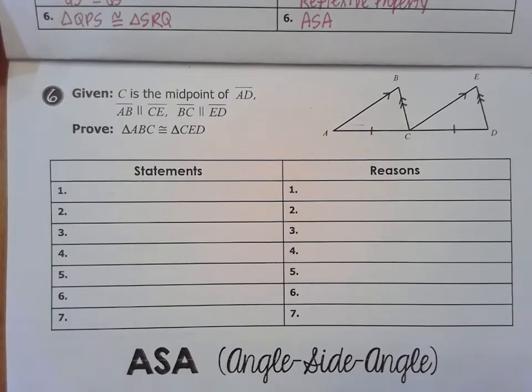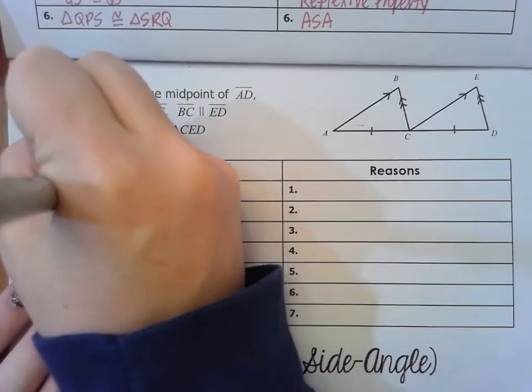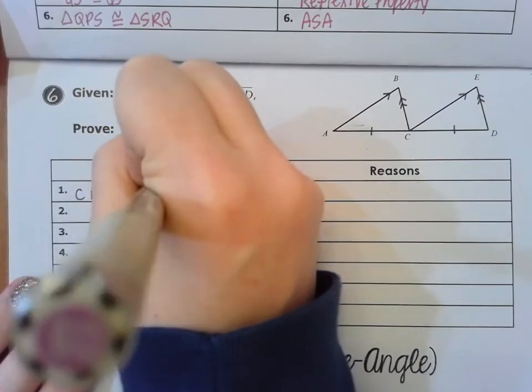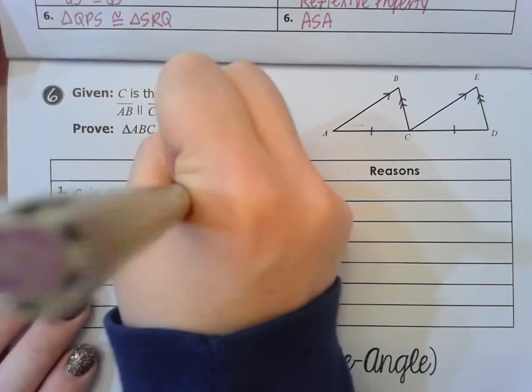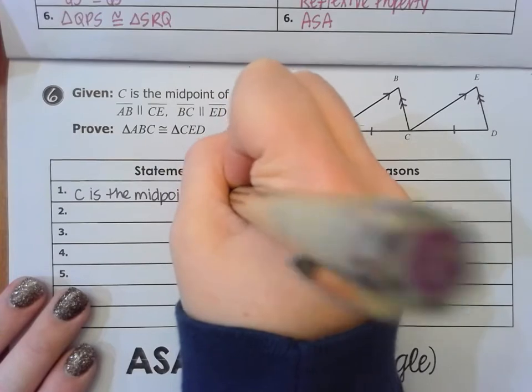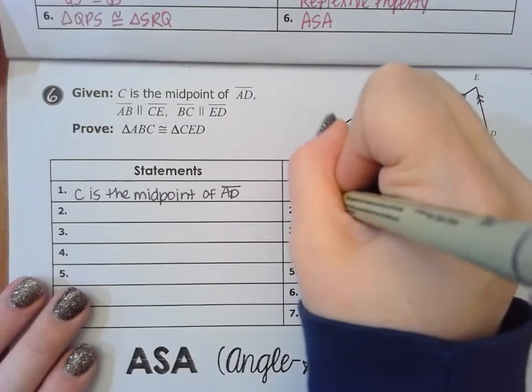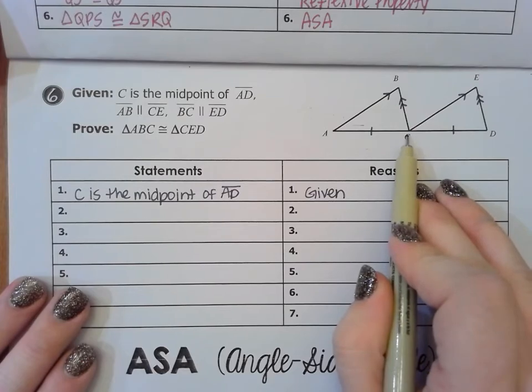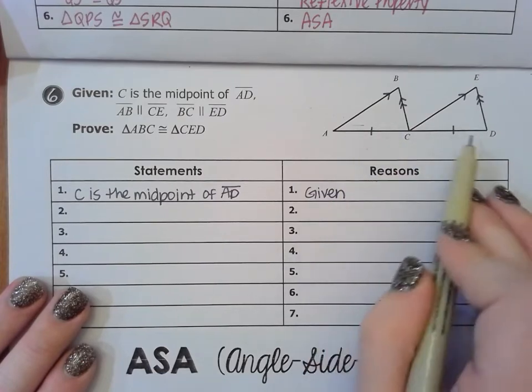So let's start our proof with our first given. C is the midpoint of AD. And that's given. Well, because of that, by definition, that midpoint cuts the segment into two congruent pieces.